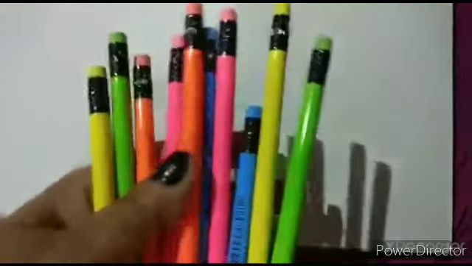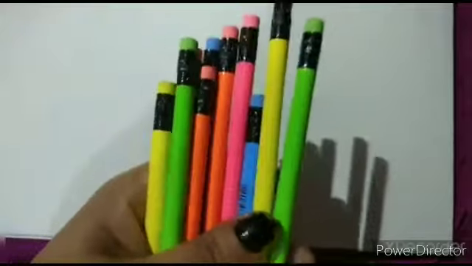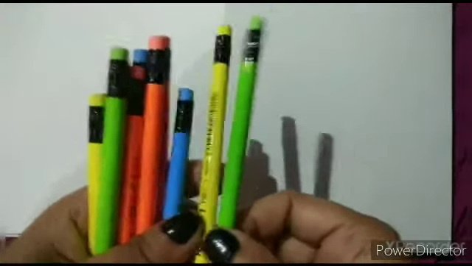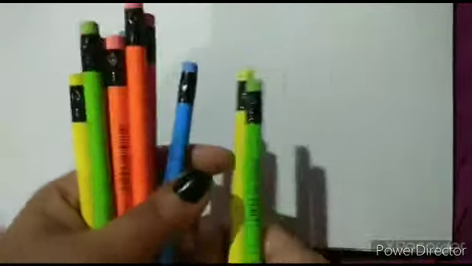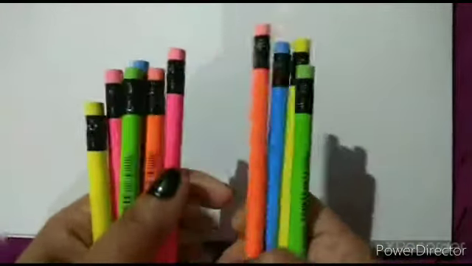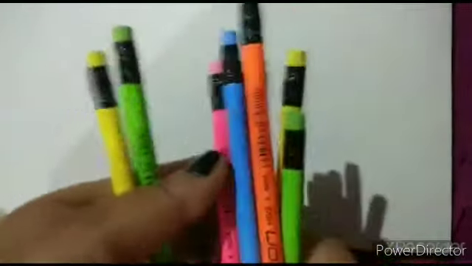Yes, these are pencils. Now, let's see how many pencils I have. Let's count. 1, 2, 3, 4, 5, 6, 7, 8, 9, 10. This is a bundle of 10 pencils. Okay?